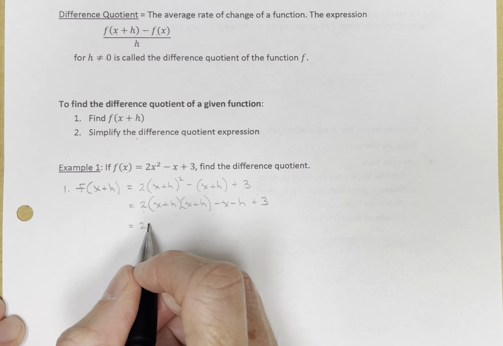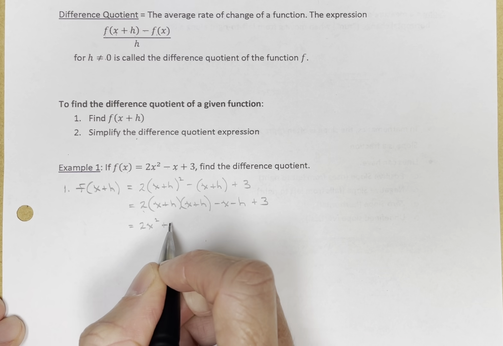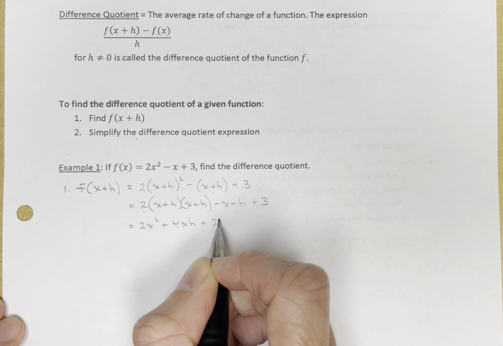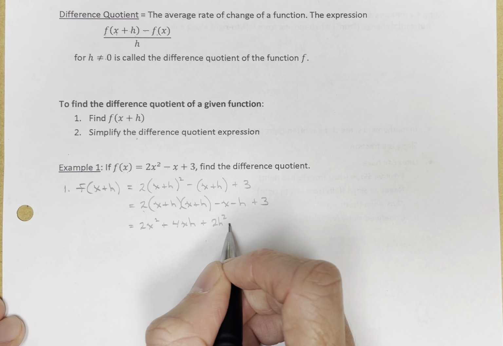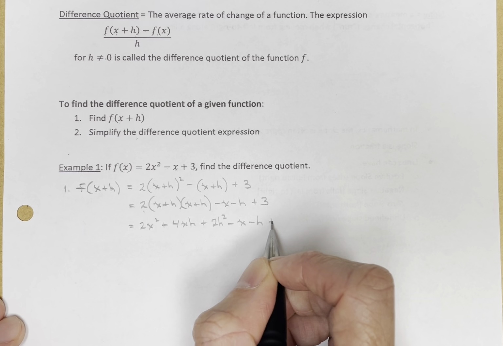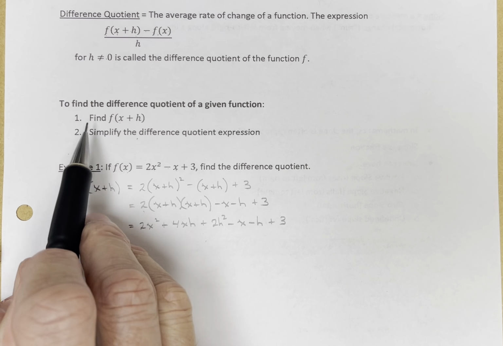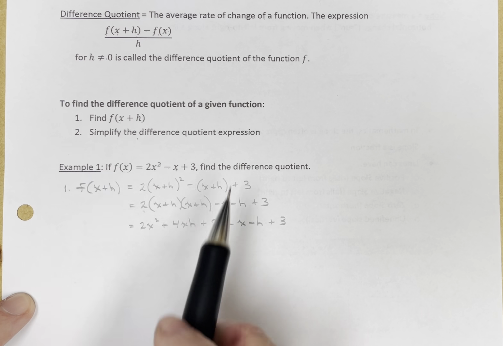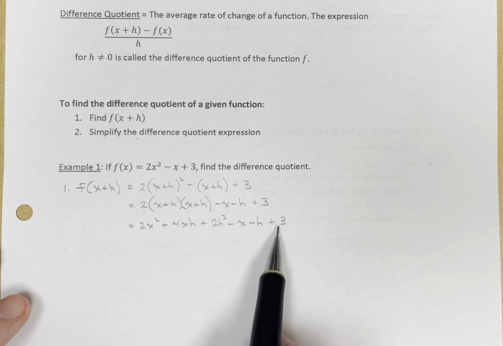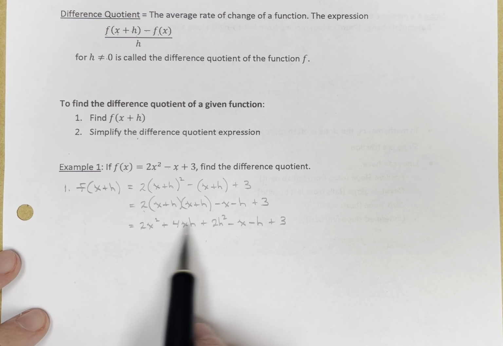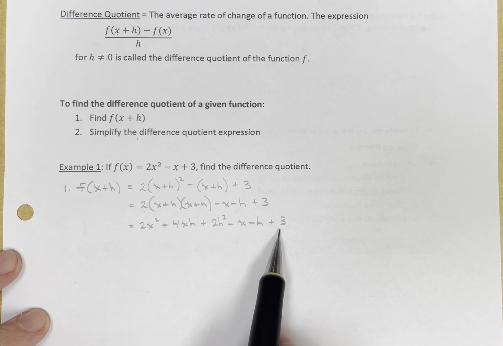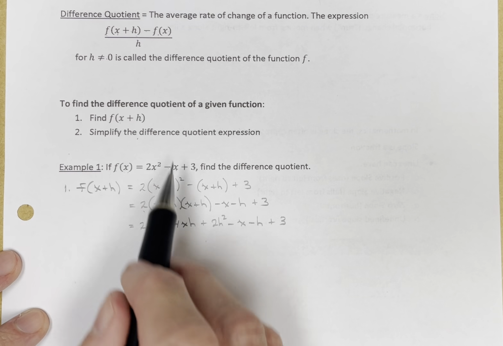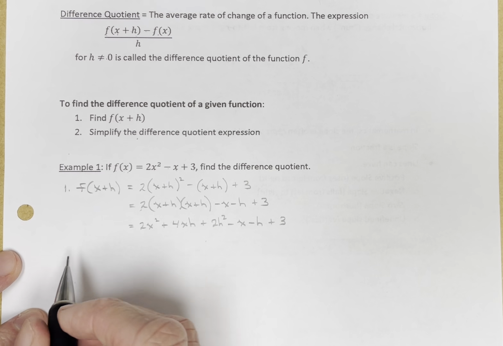And I have 2x squared plus 4xh plus 2h squared minus x minus h plus 3. So that's f of x plus h. This is it right here. It's not pretty, that's okay. After we multiplied all this out, we got to here. Now, let's make use of this and let's substitute in and simplify.